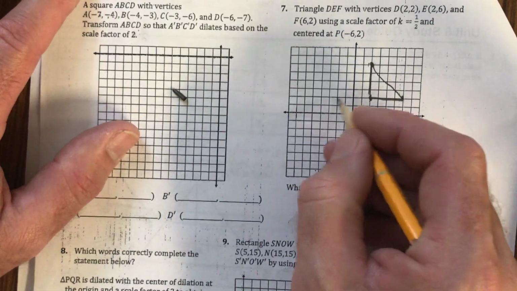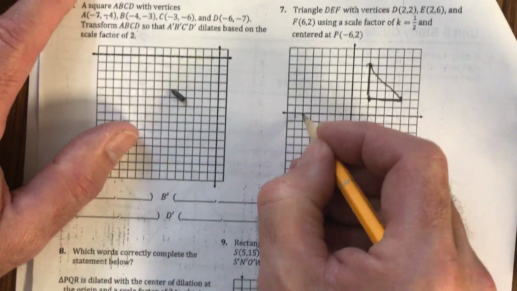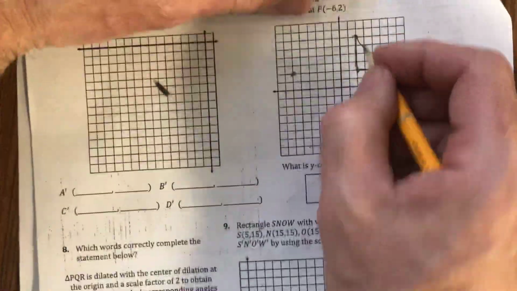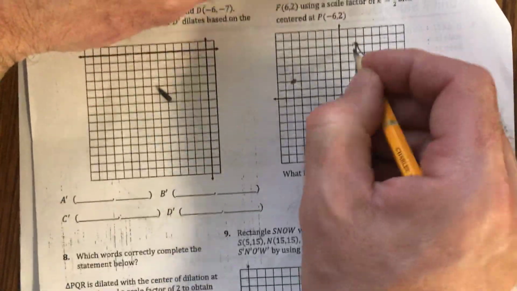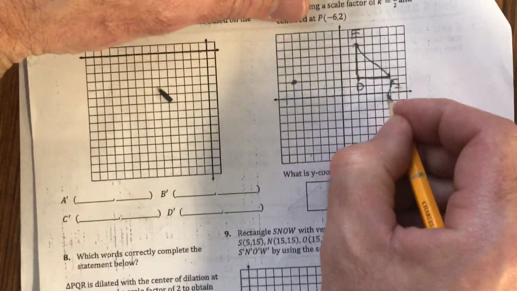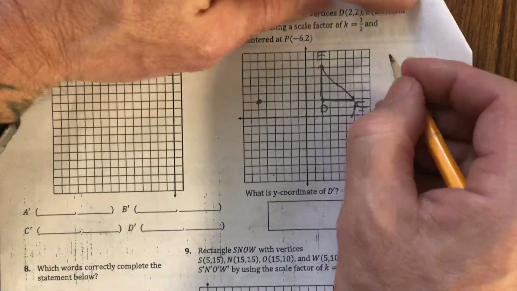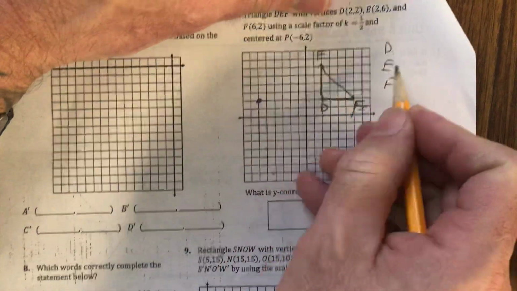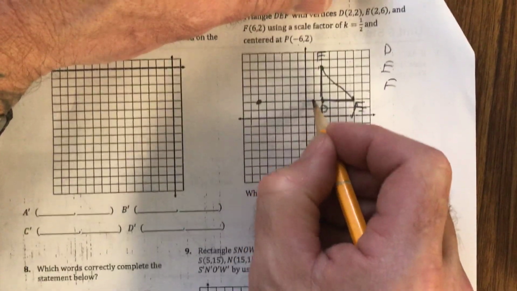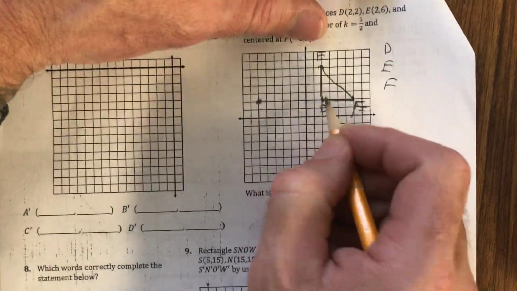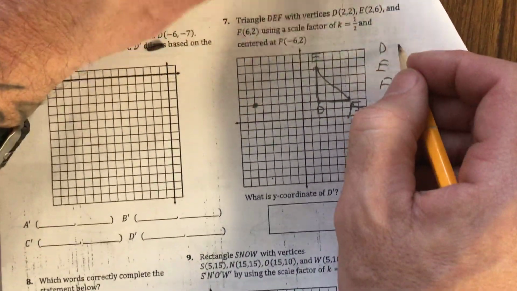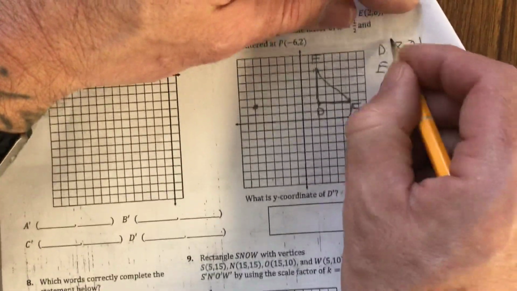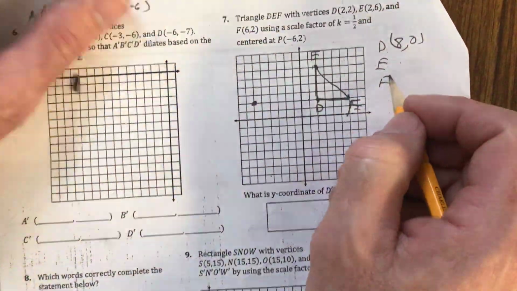All right, so the first thing you're going to do is redraw these points based off the center being -6, 2 right there. Okay, so this is D, E, F. You would write down D, E, F, all these points right here based off of this. So for example, D is going to be 1, 2, 3, 4, 5, 6, 7, 8. So this is 0, 0. So this would be 8, 0. Okay, and then you would write down E and F also.